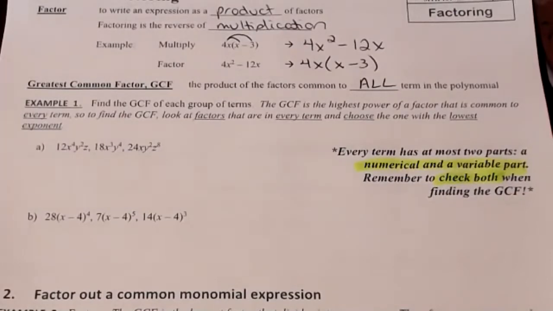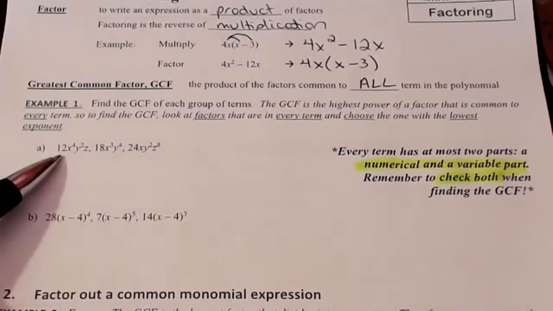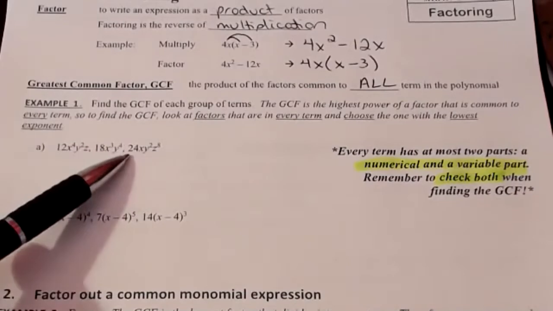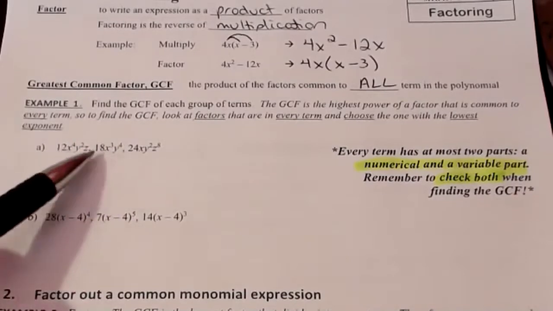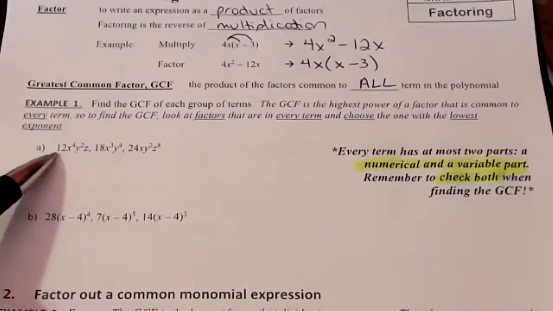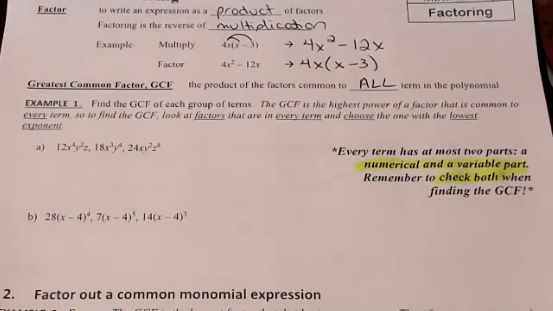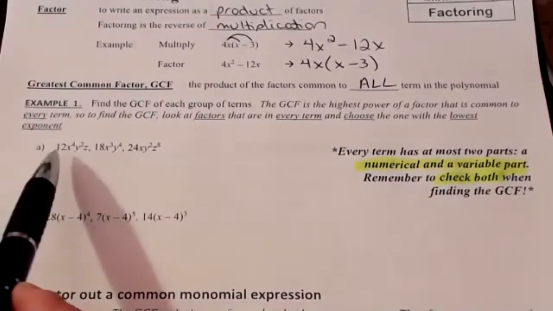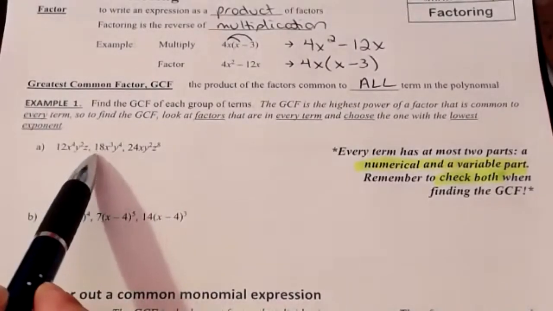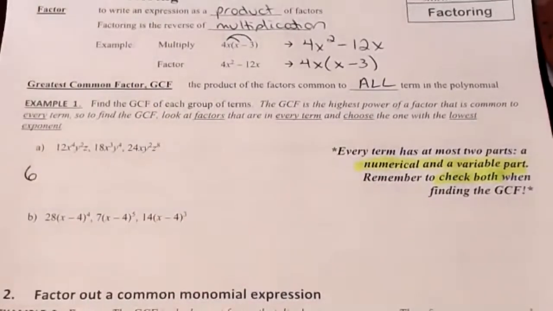Okay, so take a look at the numeric pieces of each term. We have a 12, we have an 18, we have a 24. Shout out, what is the greatest common factor of each of these? What do you think they all have in common? 6, definitely. 6 can go into 12, 6 can go into 18, 6 can go into 24. Super cool. 6 is part of our GCF. Notice there is no other greater factor that goes into all of these.